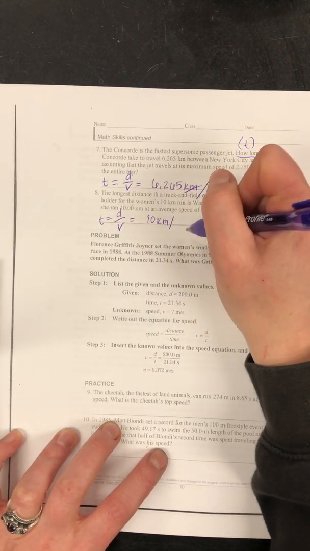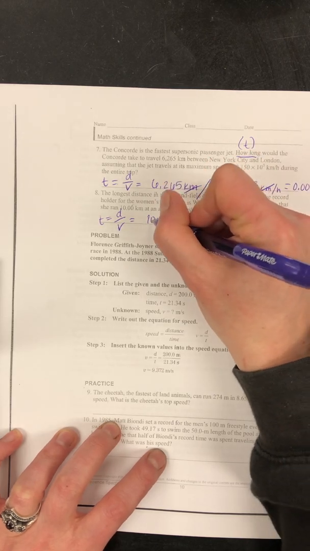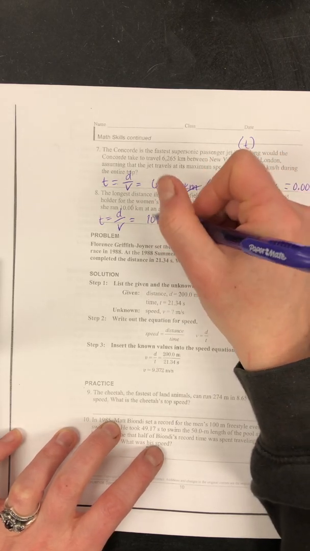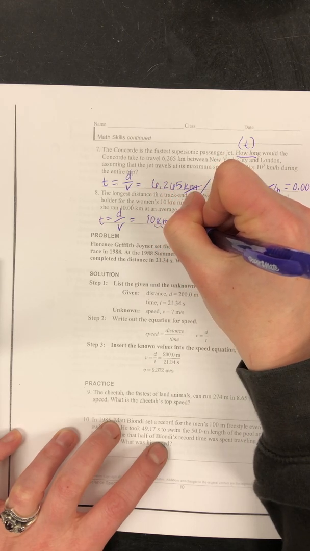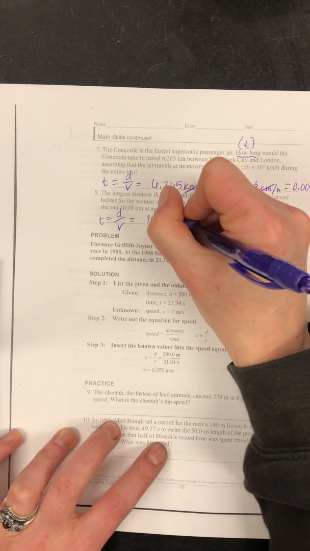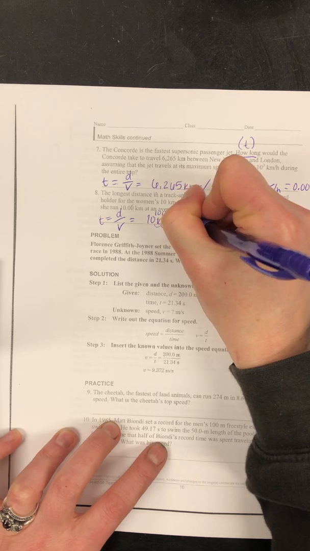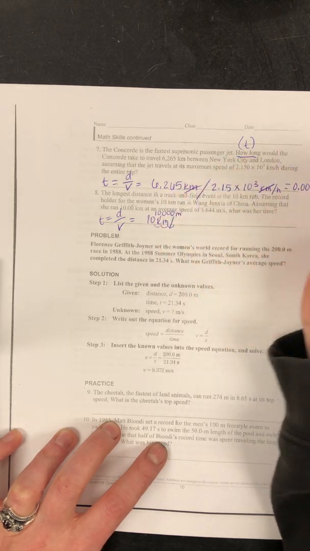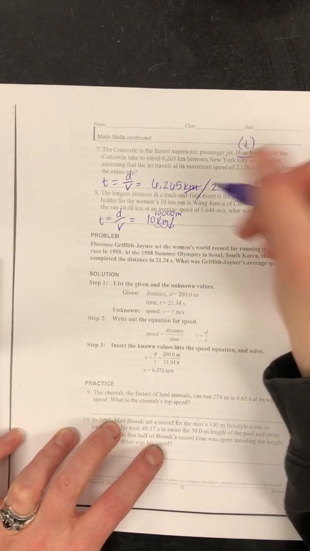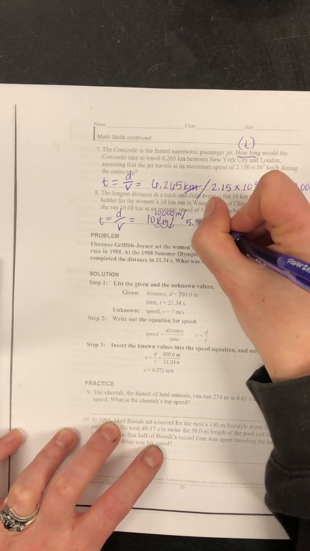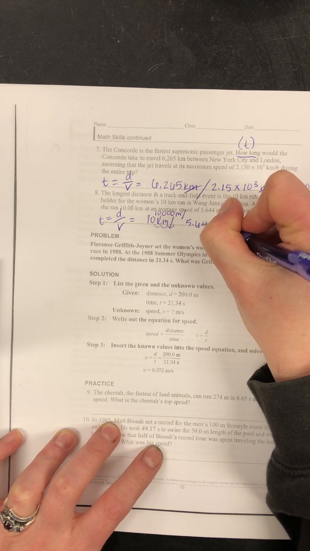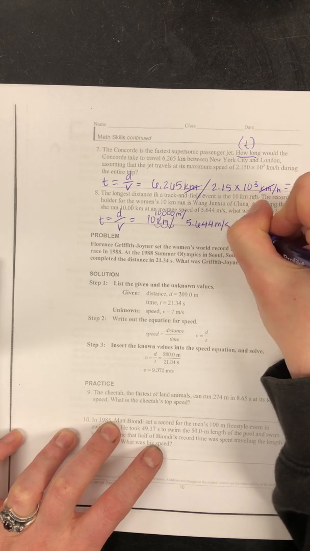So we're going to have to change this kilometers into meters. That means we're going to move the decimal over 3 to the right. So instead of it being 10 kilometers, if we move it over 3 to the right, we're going to add 3 zeros behind it. So it'll be 10,000 meters, divided by 5.644 meters per second.